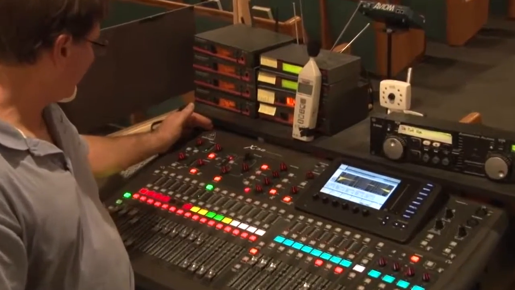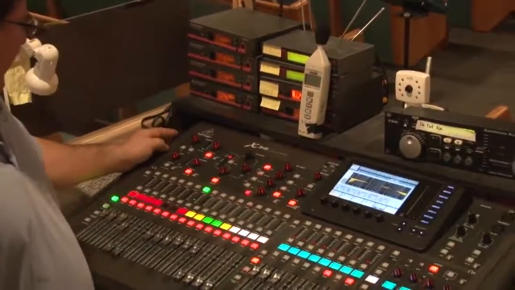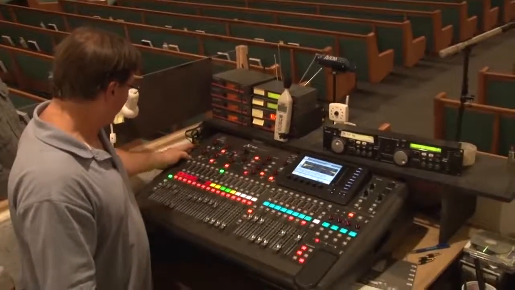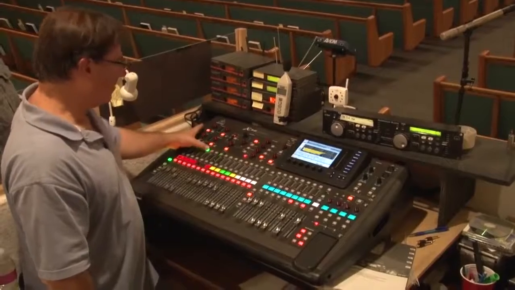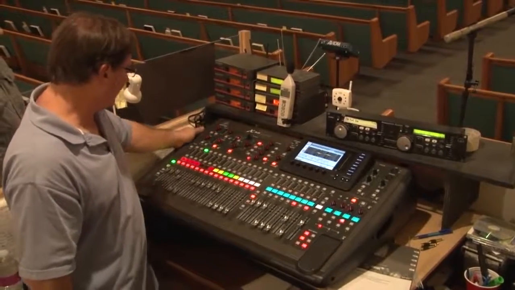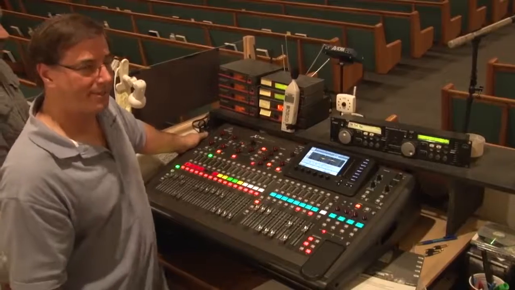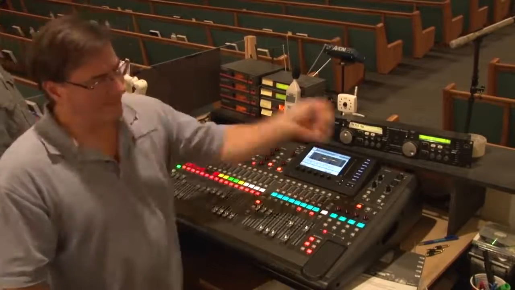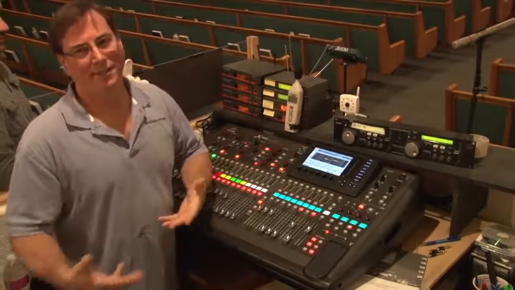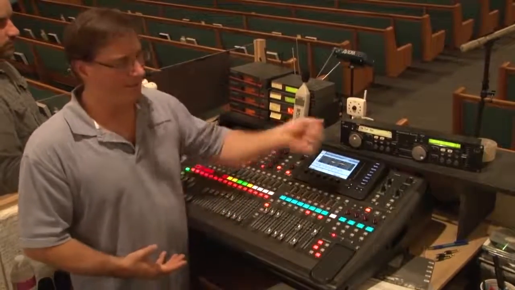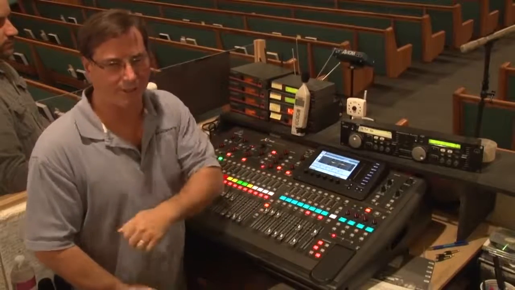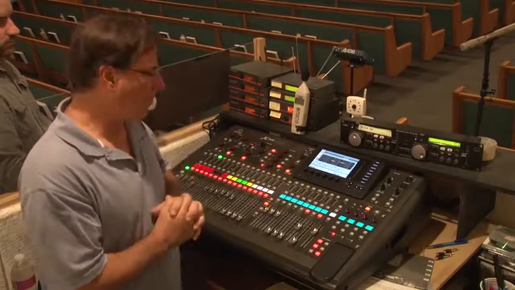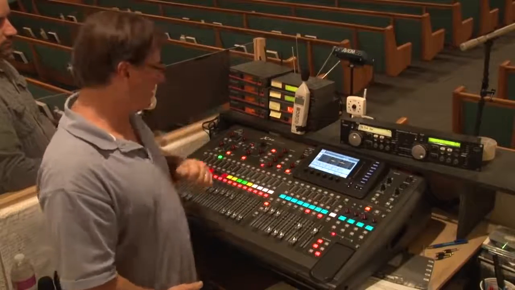This console has a gate. Can you explain how to use a gate and what its purpose is? Yeah. Currently, we aren't using the gates on anything, but it would be something that I would use most likely on the tom mics or the snare mics on the drums. What that would do is, when he's hitting the other drums, for instance, sometimes the snares like to rattle. So when he hits the tom, you'll hear it every time. If I use a gate on the snare, then I can help minimize how much of that I'm getting when he's doing the other things.